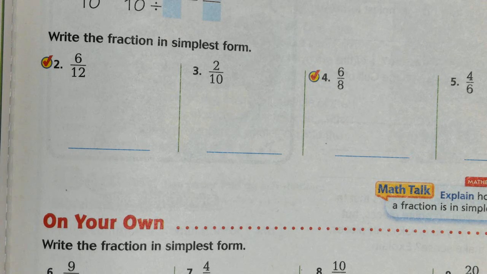Equivalent fractions represent the same part of the whole. Okay, it's the same size piece of pizza. An equivalent fraction is the same part of the whole. What is an equivalent fraction? The same size part of a whole. The same size piece.